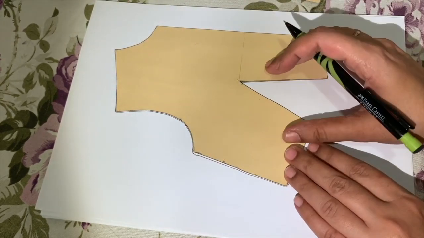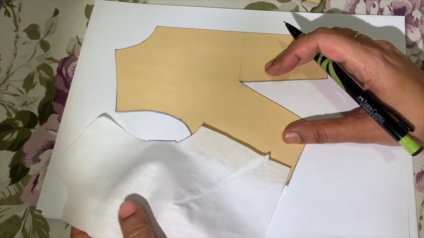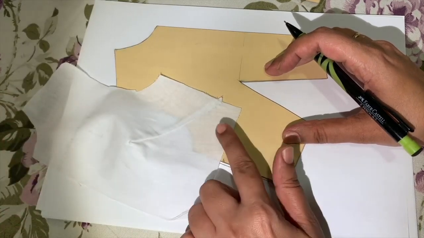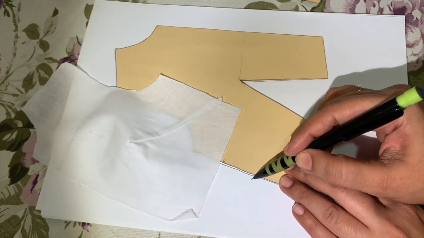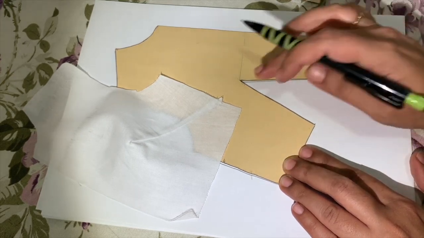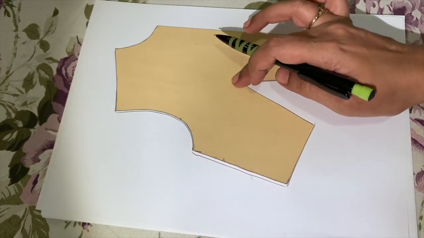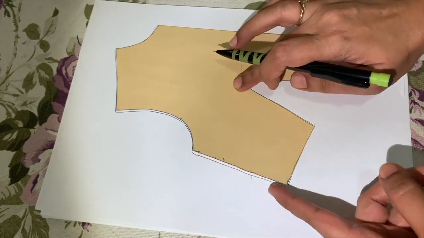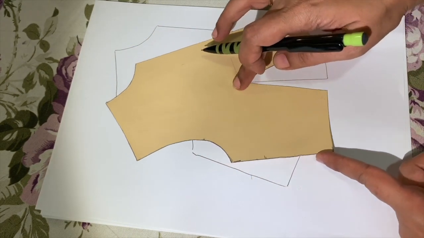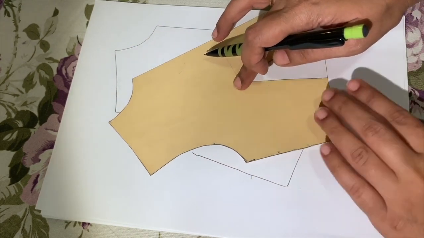Okay, now if my dart is going to go at the side here, I'm going to mark a point like this at the side, hold it from the center, from the pivotal, and shift this pattern and close this dart.